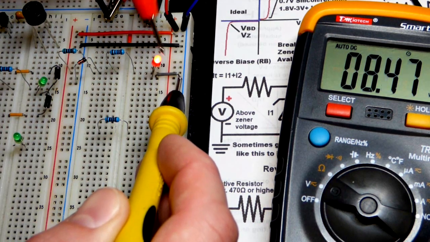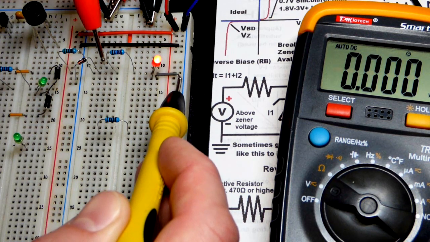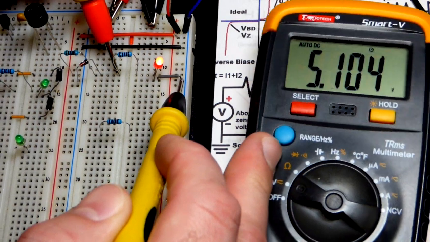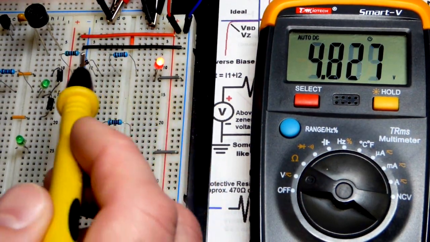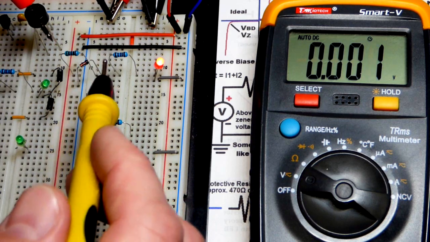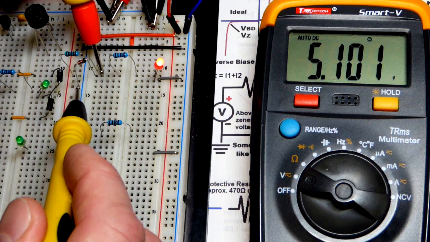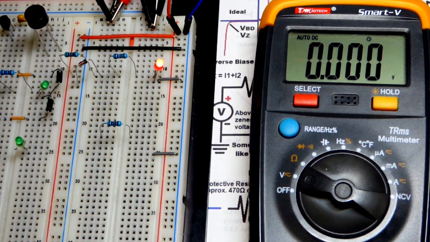Now we're going to go across the LED and the resistor right there. And there you can see 5.1 volts right there. So the rest of the voltage, or actually the voltage builds up across the Zener diode. And again, remember, it's reverse bias right now. So the cathode is towards the more positive side. That is the black stripe.